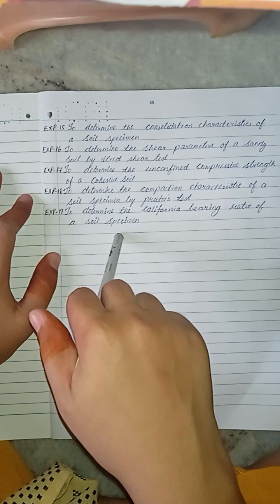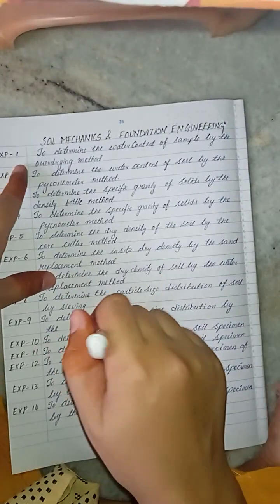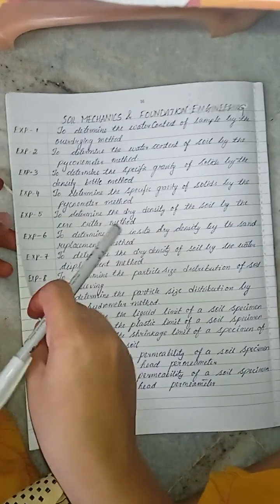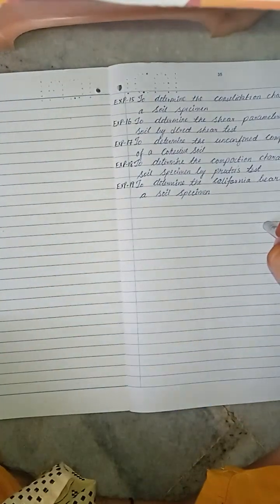So these are the laboratory experiments we are going to discuss in the subject named soil mechanics and foundation engineering. This subject is also known as geotechnical engineering. So if there is any further extension in the experiments, I will inform you later.